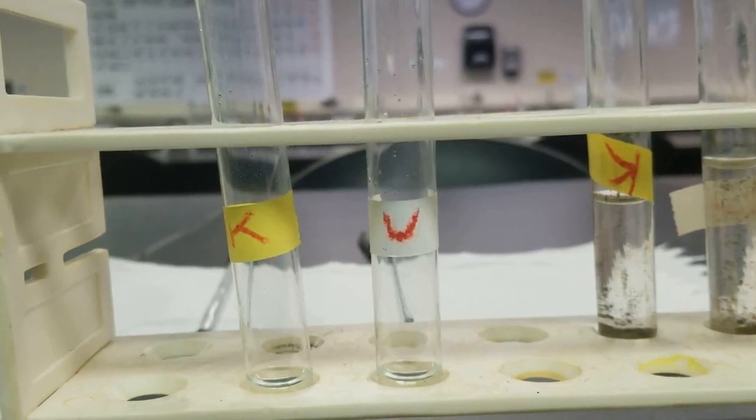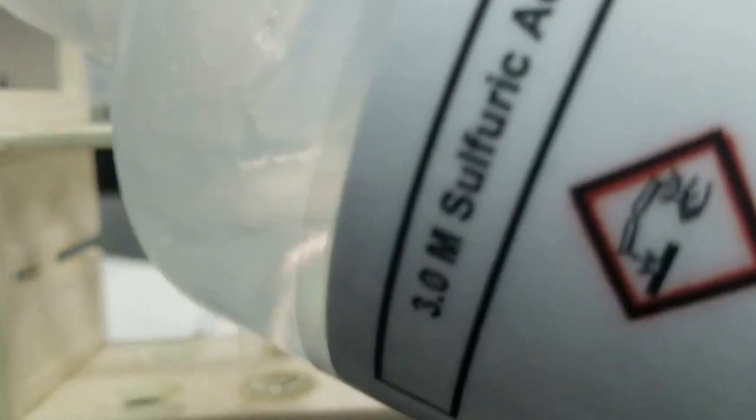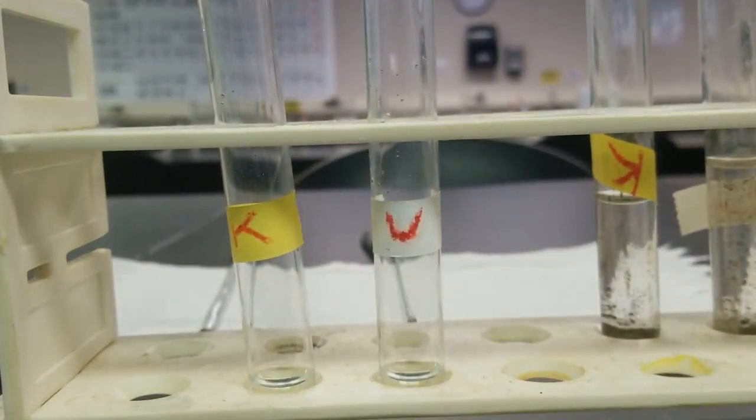Next step is to acidify to litmus. So I got my sulfuric acid over here. Add a couple drops of this guy.